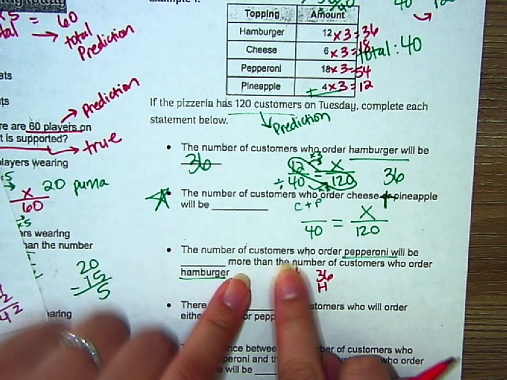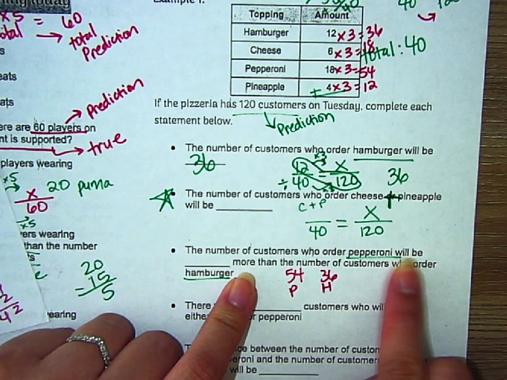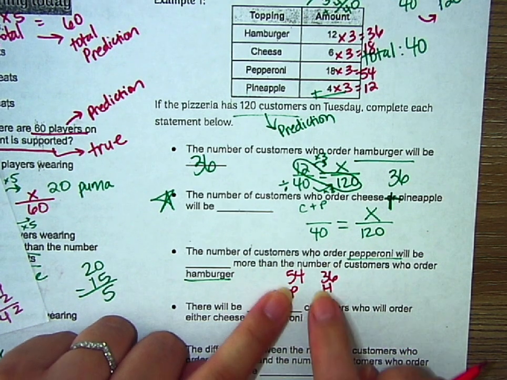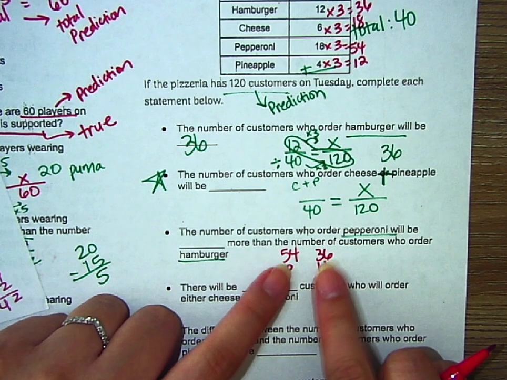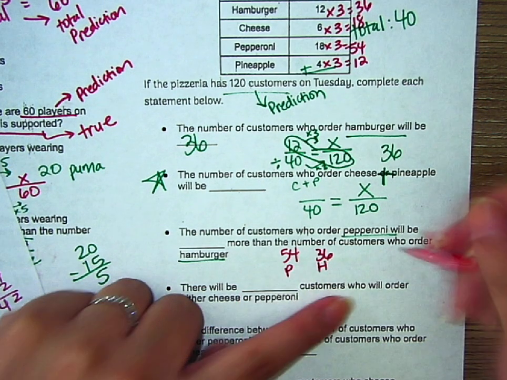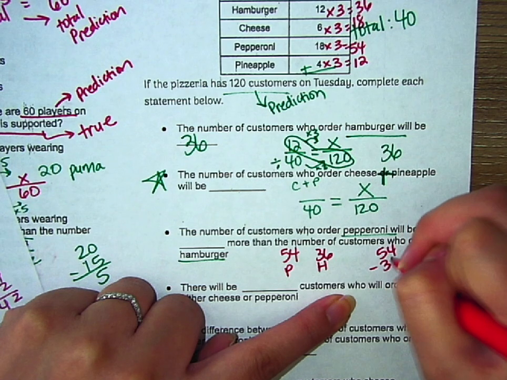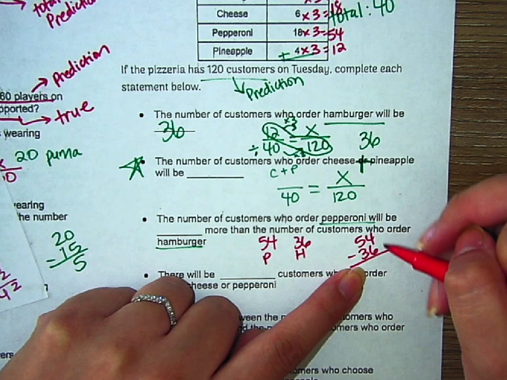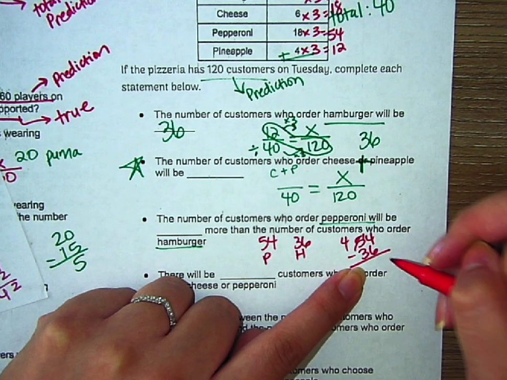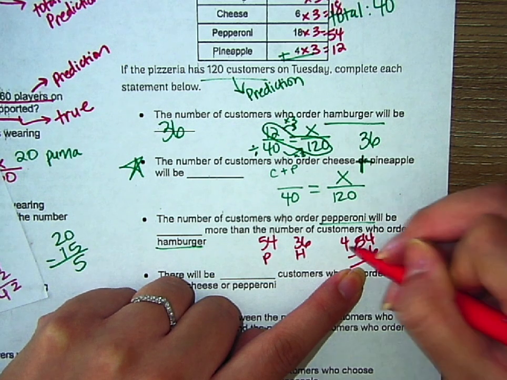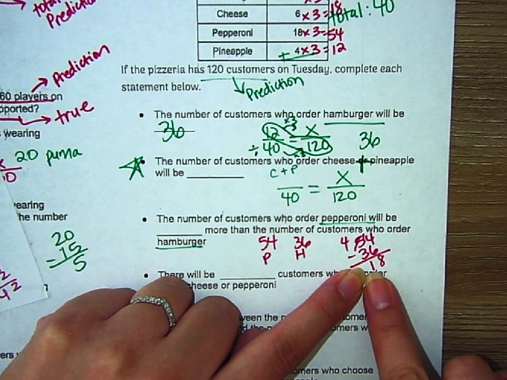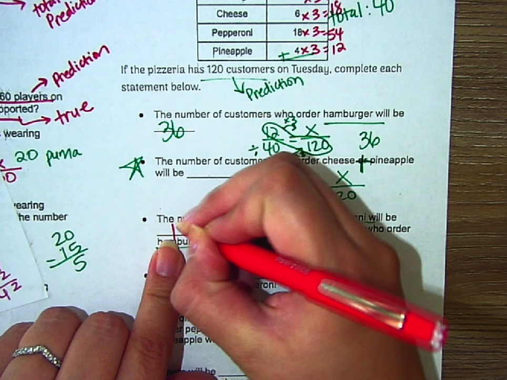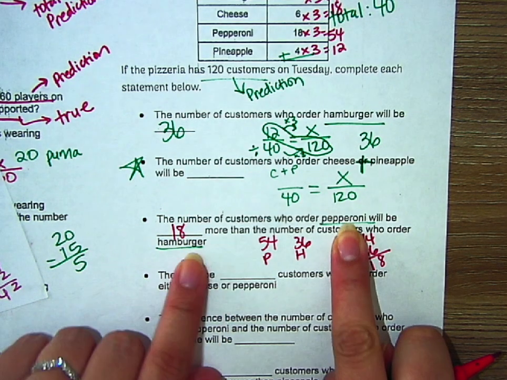This is pepperoni and this is hamburger. Now it's asking me the number of customers who order pepperoni will be blank more than the number of customers who order hamburger. So what I need to do with these two is find the difference. I need to subtract. So 54 minus 36. I'm going to subtract these two. 4 cannot be subtracted by 6. I need to borrow. 14 minus 6 is 8, and 4 minus 3 is 1. So I just found my answer. When I subtracted, I got 18 more people chose pepperoni than they did hamburger.